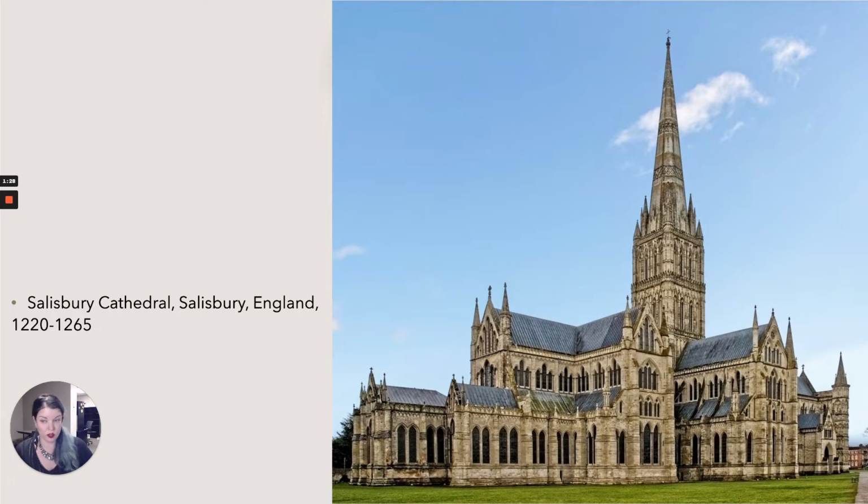If you ever go to Stonehenge, which we talked about back in the Neolithic part of the semester, Salisbury's right there, so you might as well hop over and go see a great example of English Gothic architecture. The English take on Gothic architecture tends to follow more of a linear pattern, and there's more of an emphasis on the horizontality instead of the verticality of the structures.